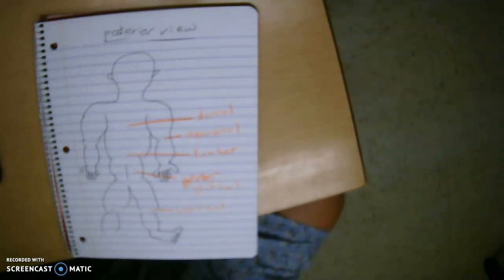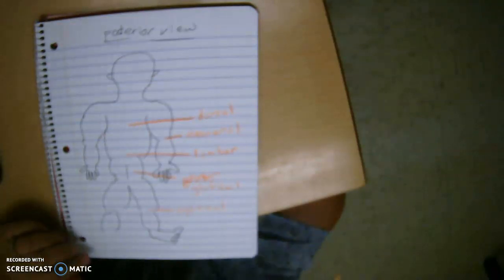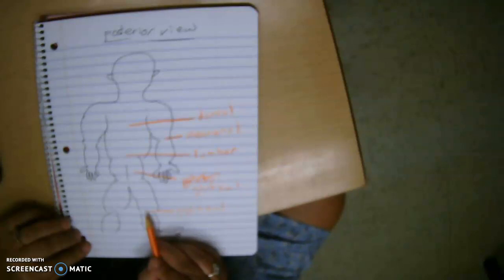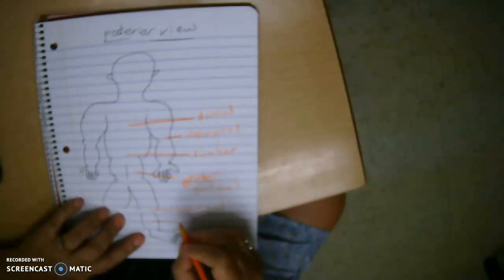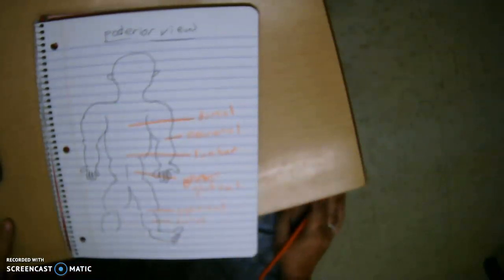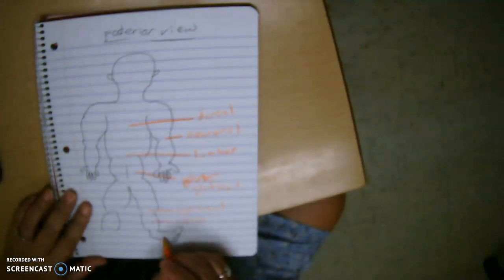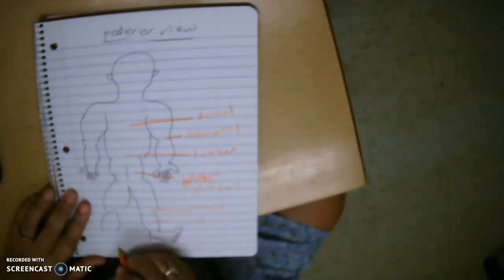The kneecap in the anterior view is called the, I'm sorry, I'm looking at the time and I'm running out of time. So it's called the patellar region, and then the back of the knee is the popliteal region. And the only other thing is the calf region is sural. The shin region was crural, and the calf region is sural. And then the bottom of the foot is the plantar, and the heel is calcaneal.